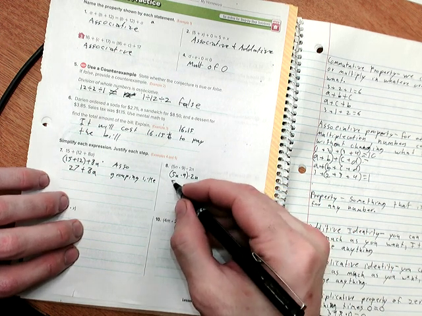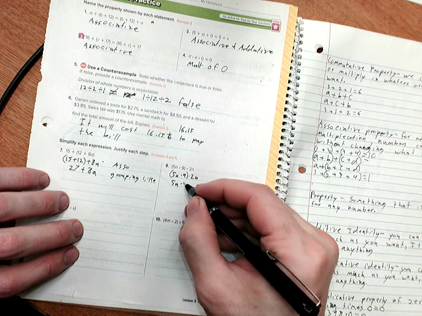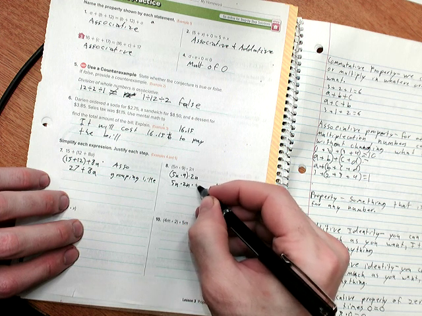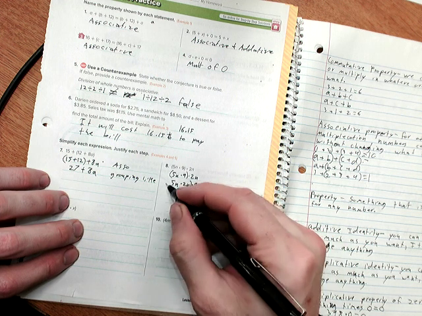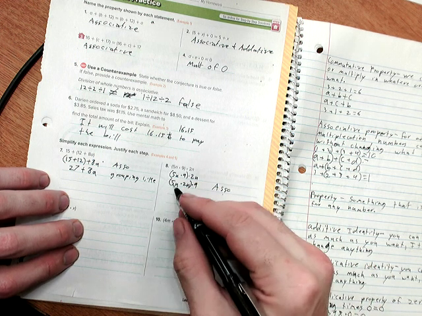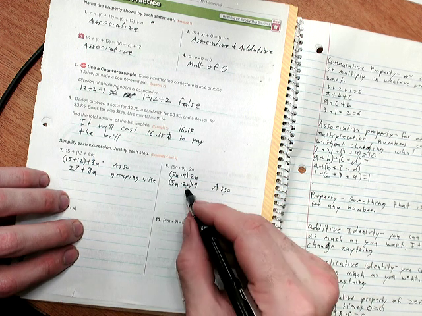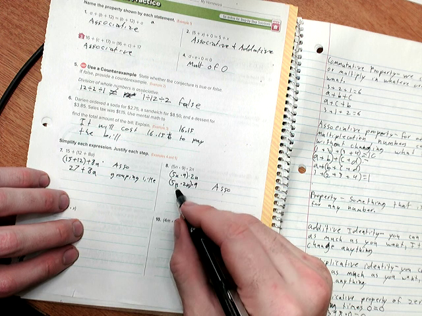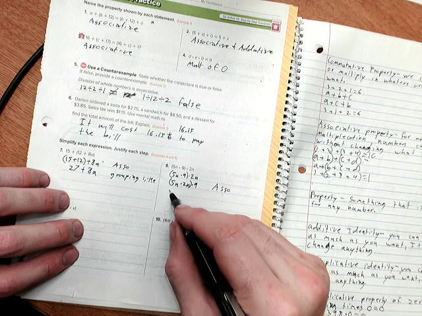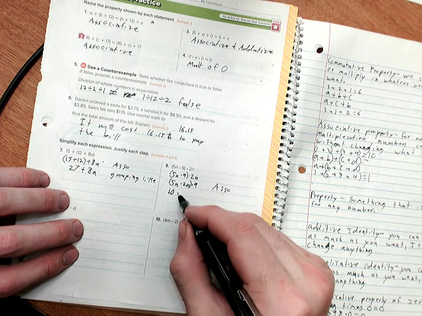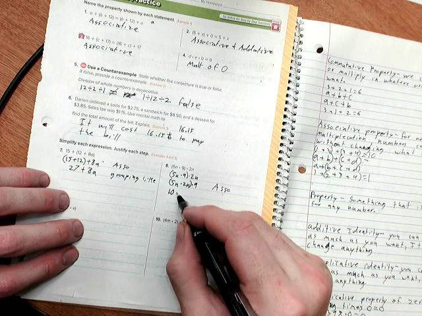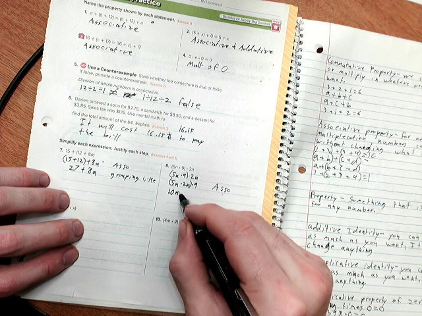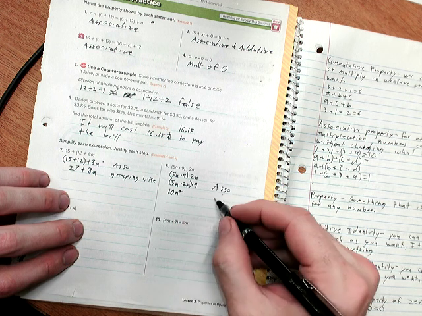We're going to make that 5n times 2n times 9. Now we're going to group our like terms, and 5n times 2n. Well, 5 times 2 is 10. N times n is n squared. And this is grouping.